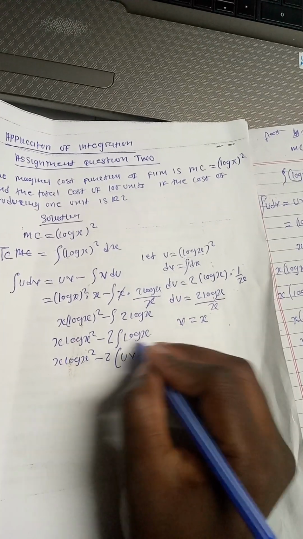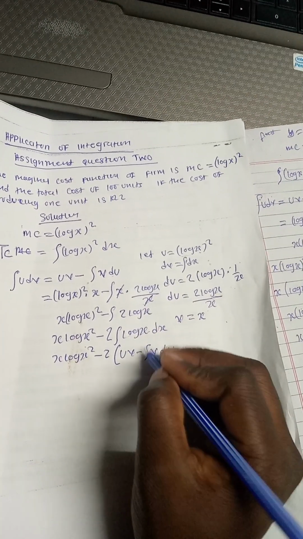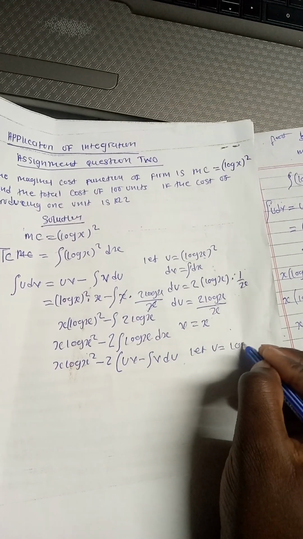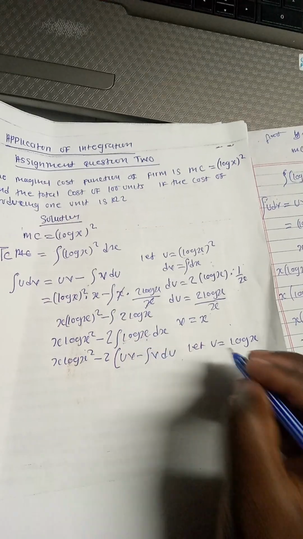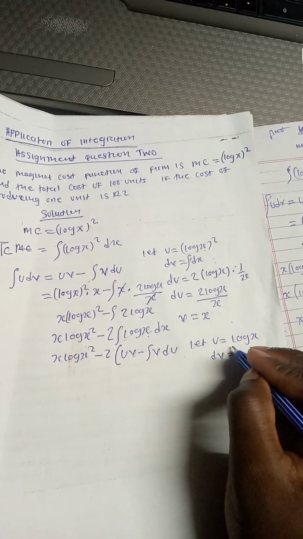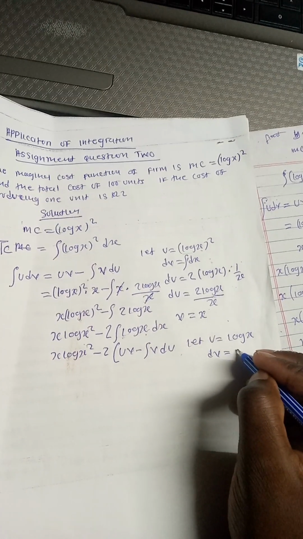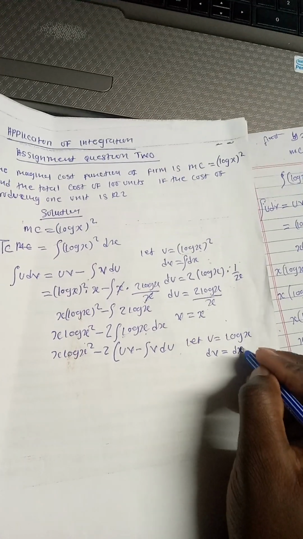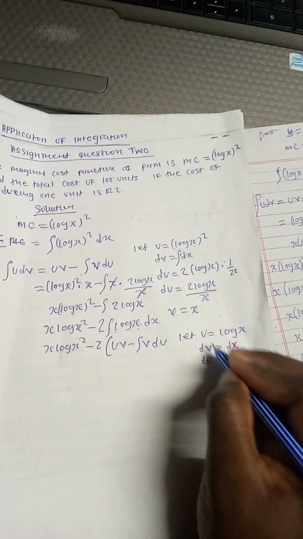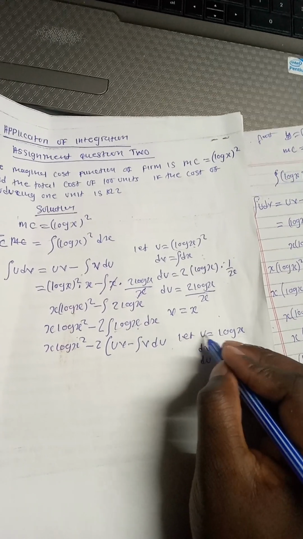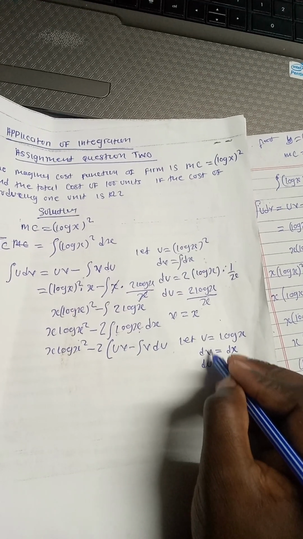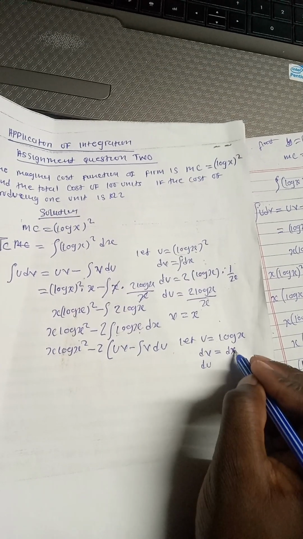In this case, when we are integrating, we put the dx here. Then we let our u be the function log x, and our dv be equal to dx, because we have no variable here, so it's equal to dx. Nice one. Remember, whenever we want to find the du, we're supposed to differentiate the function. But whenever you want to find the v, we're supposed to integrate this function.